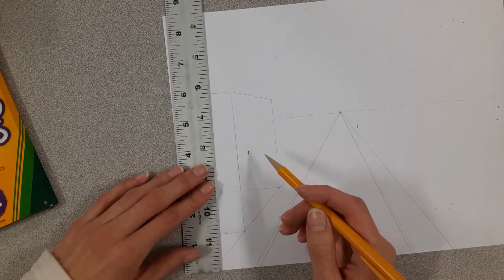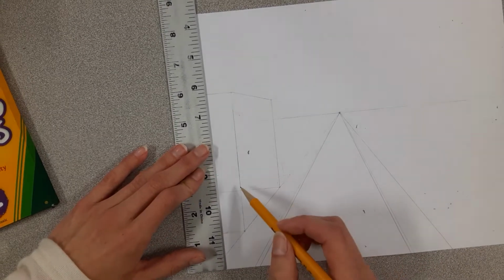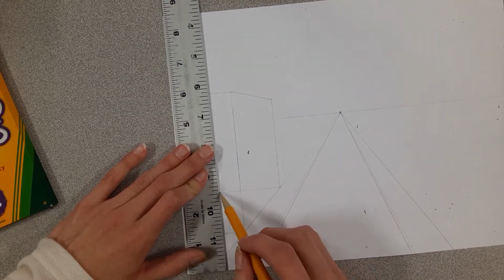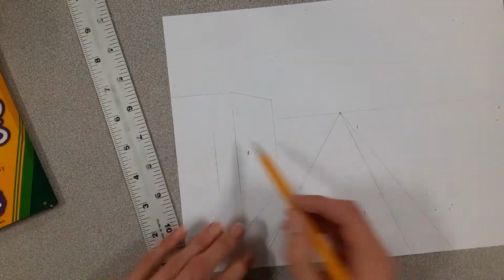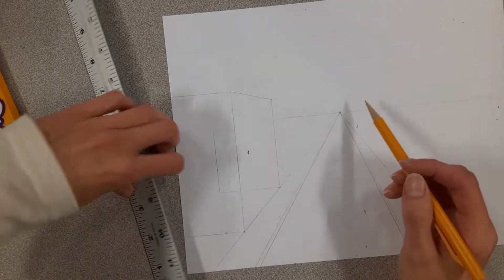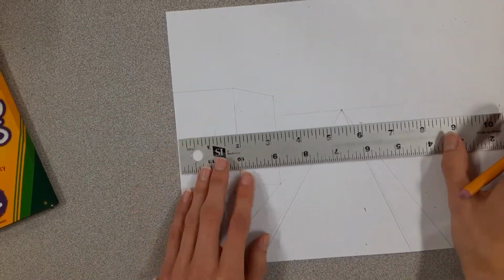Okay, again, these need to be perfectly vertical and perfectly horizontal. Use that ruler. Okay, so I'm going to try to make it below the horizon line so I can show you guys what actually is going on here.